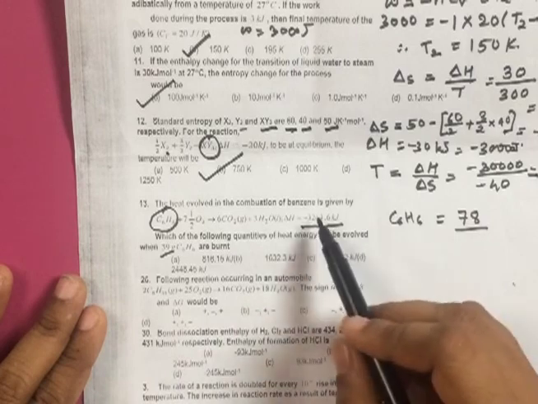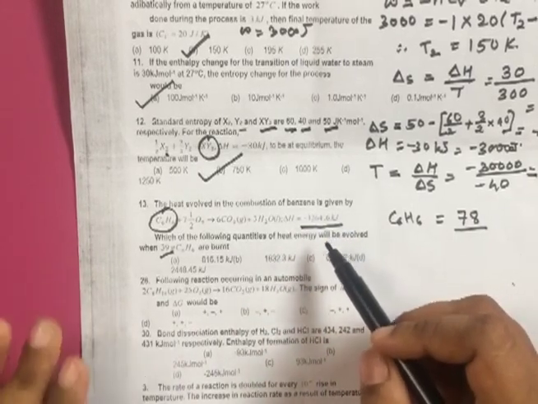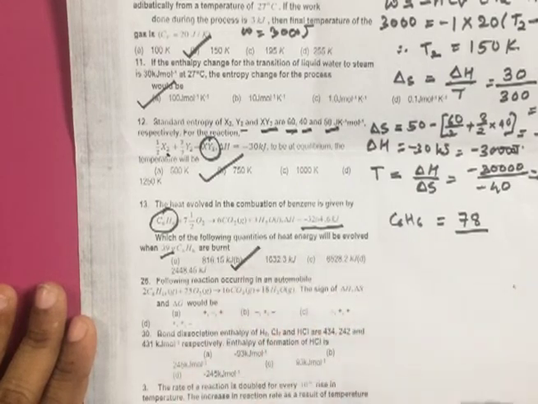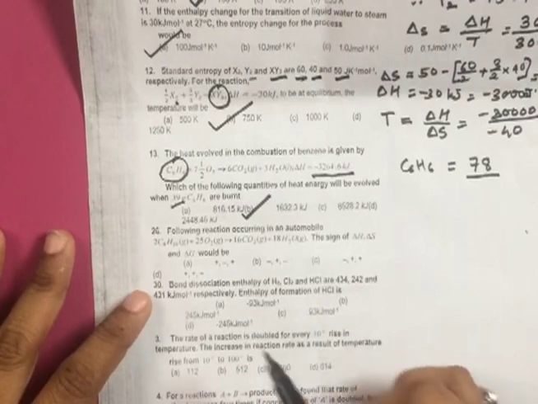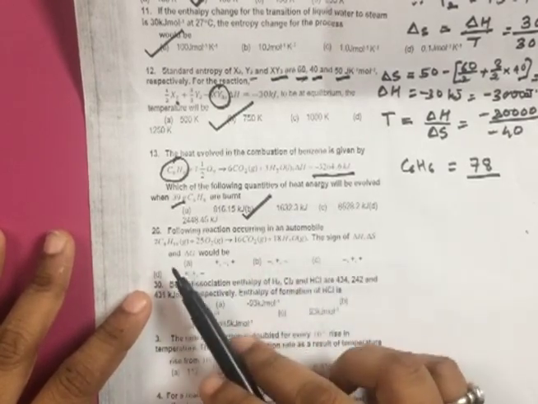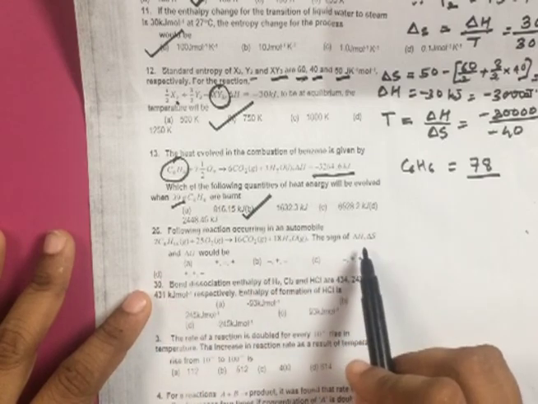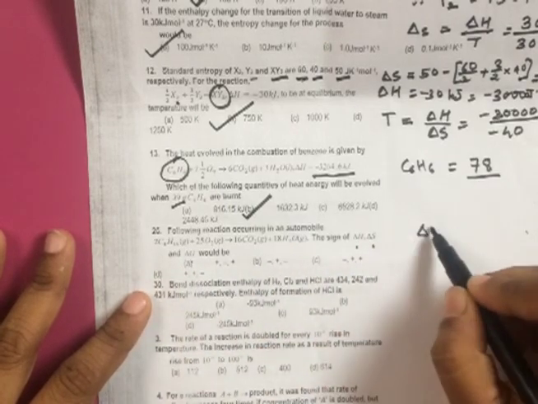So for 78 grams, the energy is 3264. We need to calculate for 39 grams. 39 is exactly half of this. Therefore, the answer will be half of 3264, that is 1632.3 kilojoule. Option B. Question number 26.